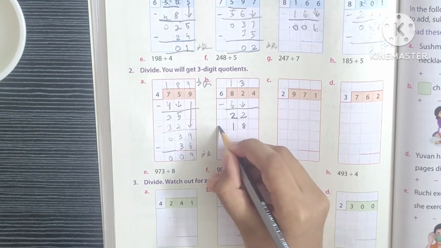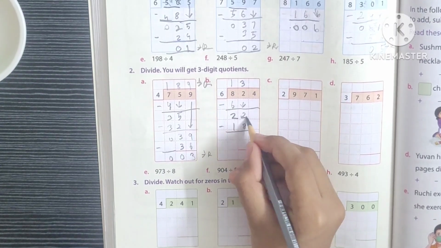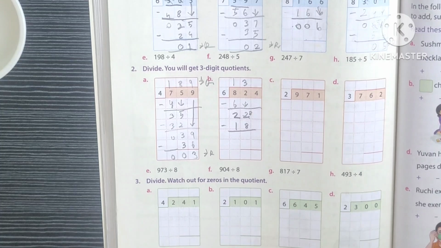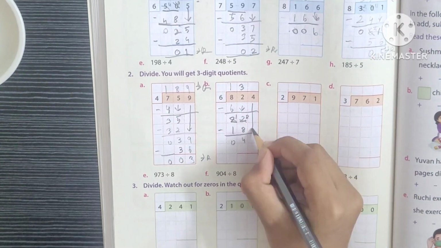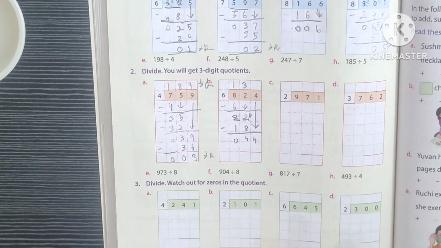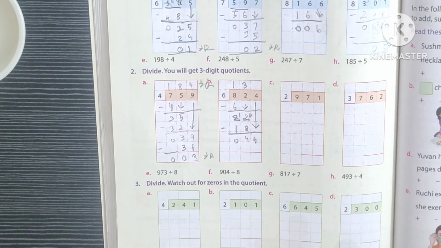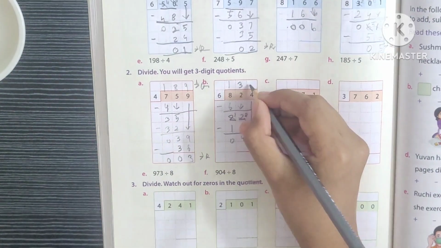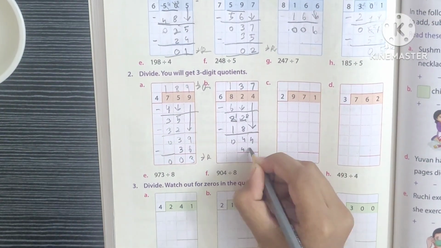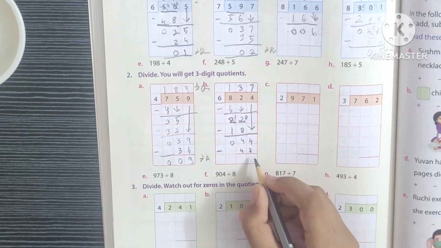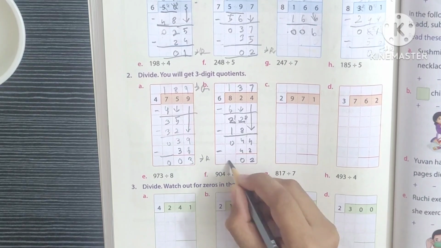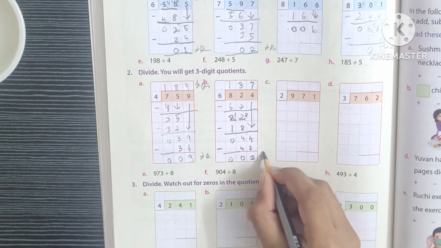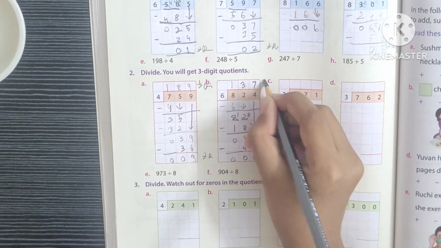Seven 6s are 42. So 2 is the remainder and 137 is the quotient.